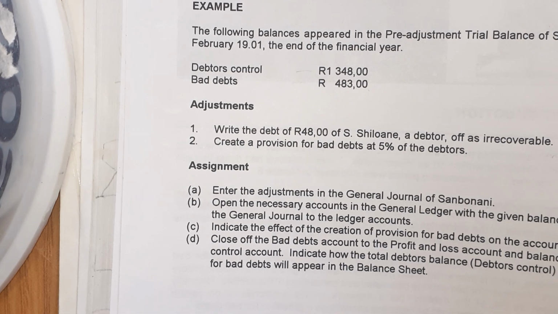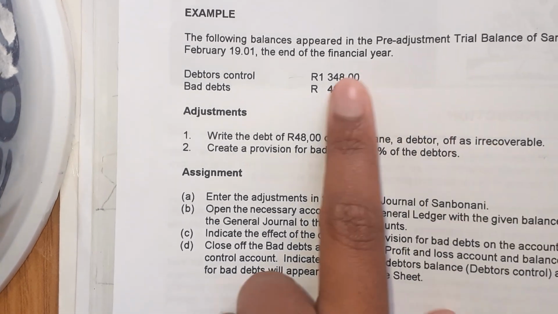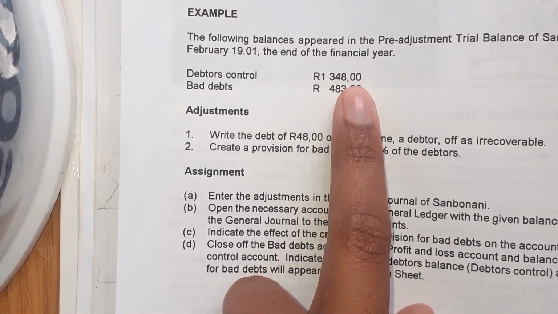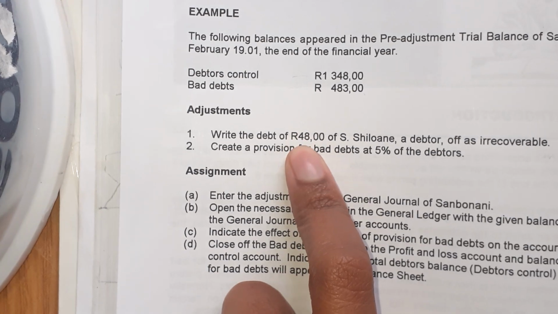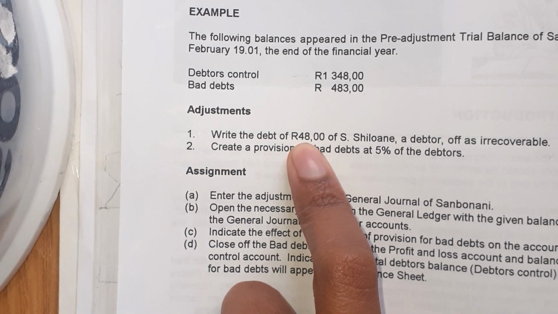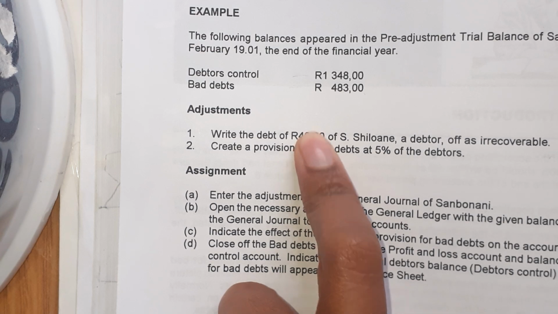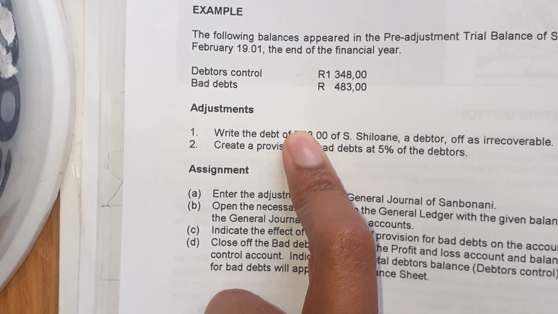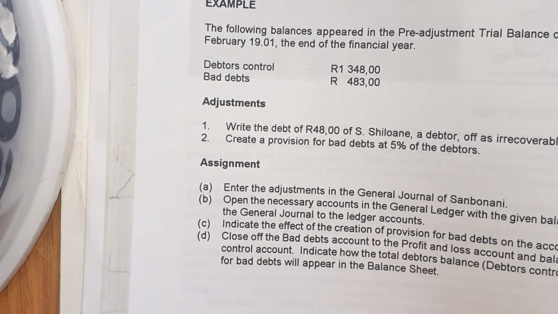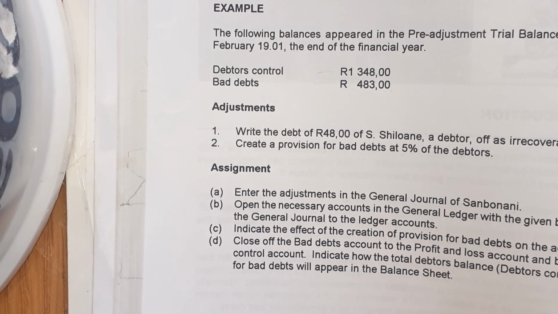So you take 1,348 rand and subtract this new bad debt. Bad debts decrease debtors control because those people will never pay us back, while debtors control are people who are still going to pay us back. So your new balance of debtors control will be 1,300 rand.